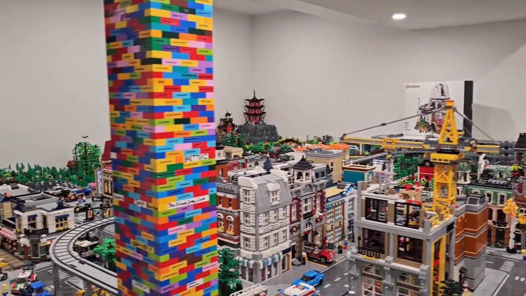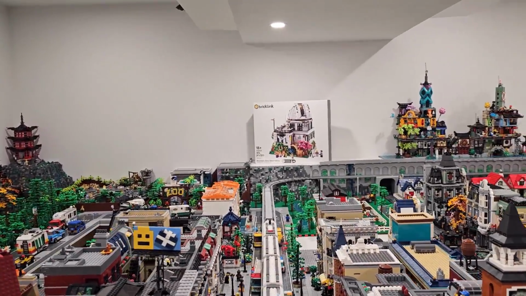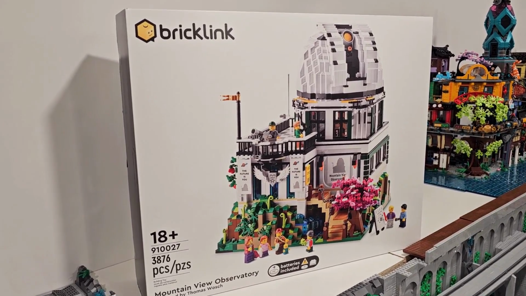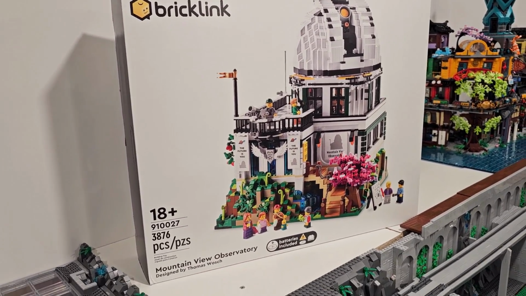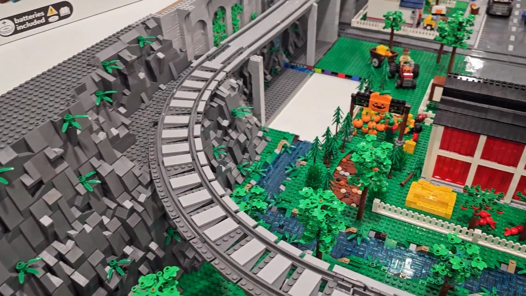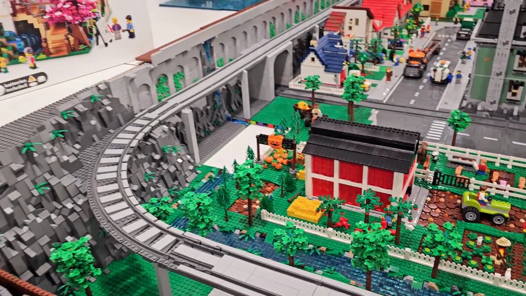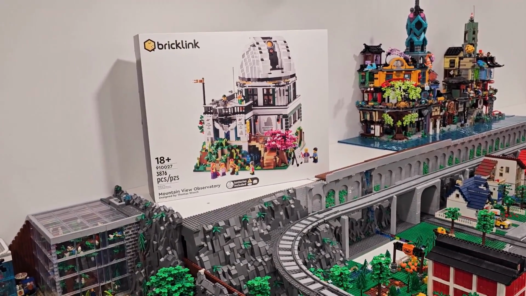I'm not going to be building it today, but I think we're going to continue working on the foundation for the Mountain View Observatory. In order to properly place this in the Lego City, it needs a massive mountain, which we started constructing the other day. It accommodates the train track, and it's just by the farm here with the creek. So I think we need to continue working on that mountain there.